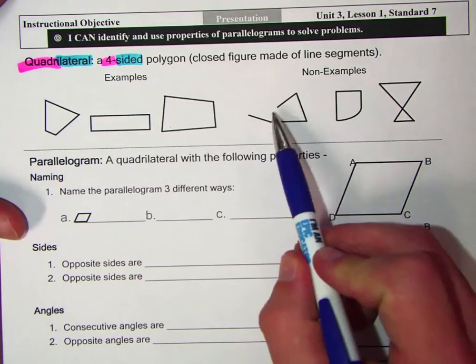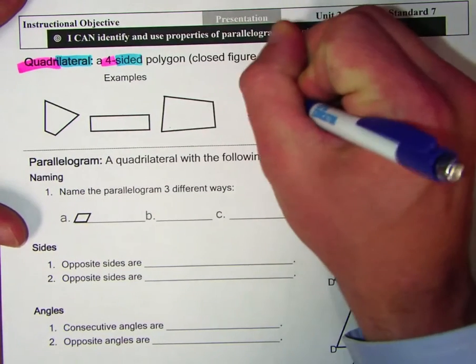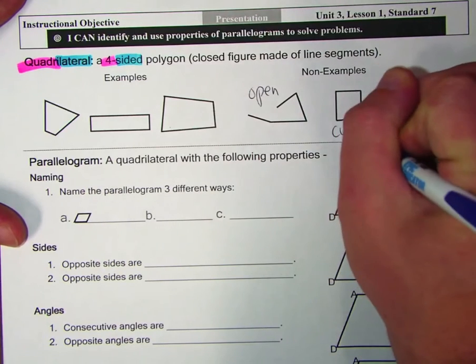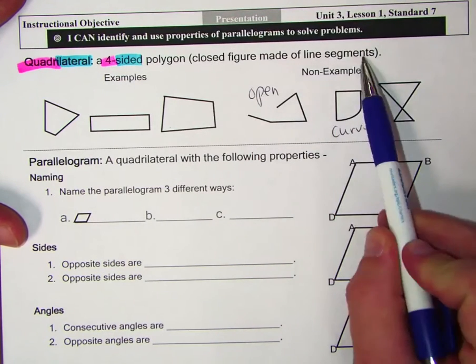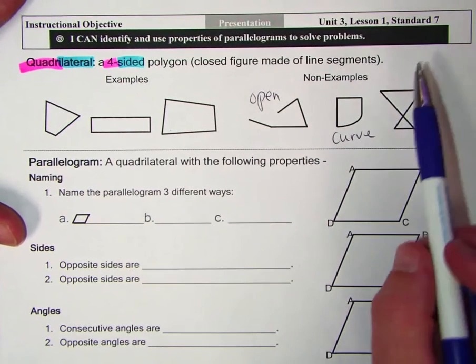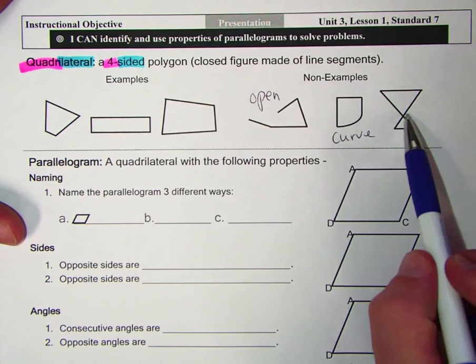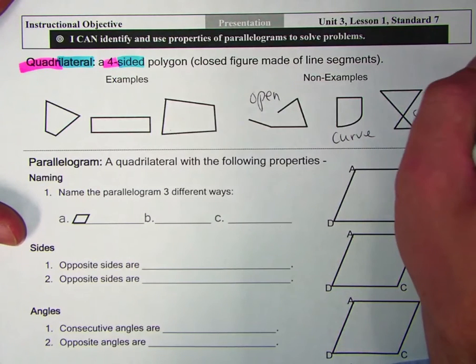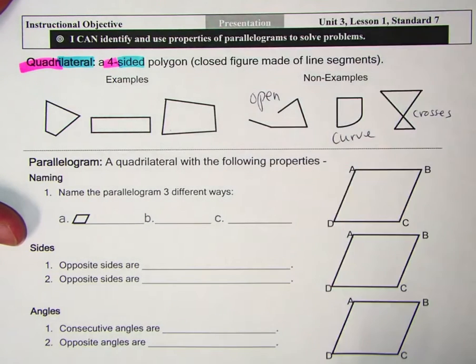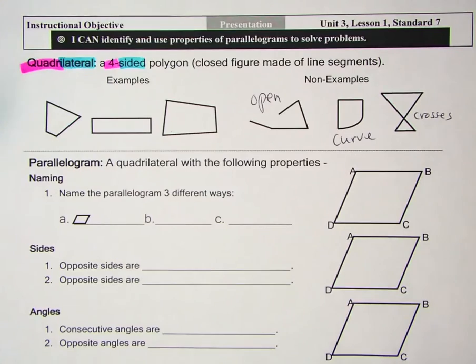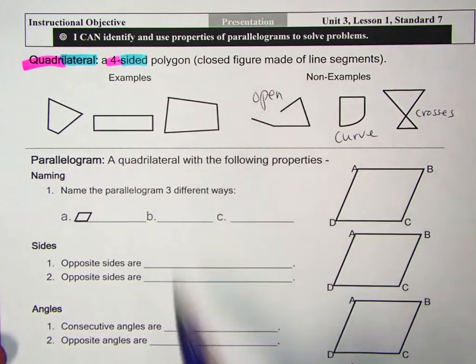So the non-examples show this one is open. That's the problem there. This one has a curve. Remember, it has to be line segments, no curves. And this guy right here crosses on top of itself. So that's no good either. Okay, so a parallelogram is a quadrilateral with the following properties.